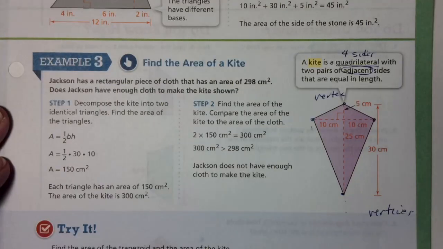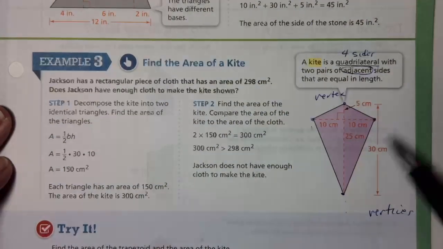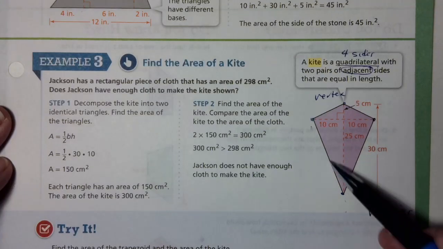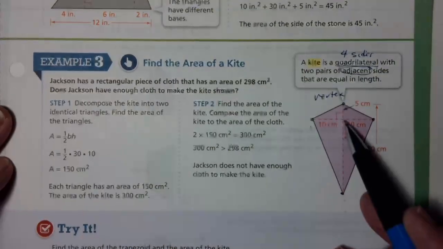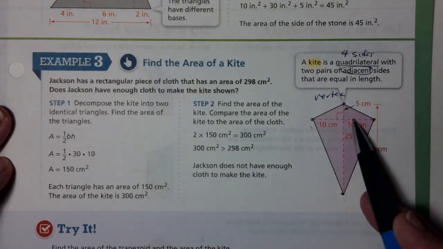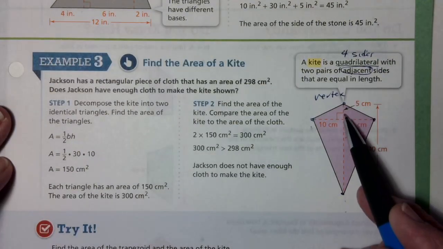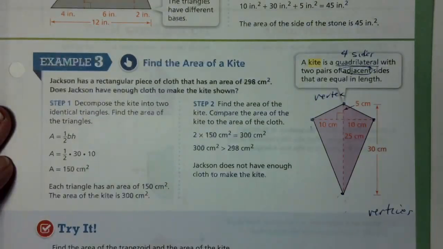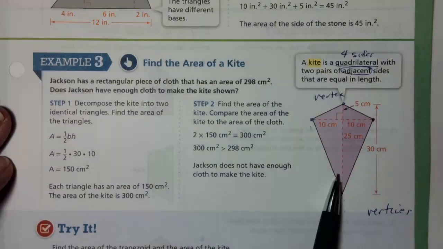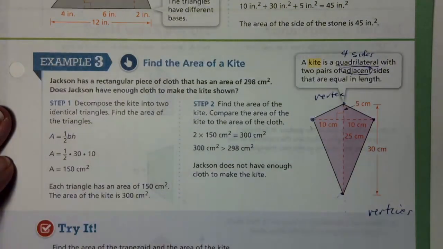Okay, so how are they going to break this apart? Well, they're going to break it apart into 2 triangles. They could either do this triangle like this and this one like this and call this the base and this the height, or they can break it apart right here and call this the base and this little piece the height, and this the base and this little piece the height. There's 2 different ways to go about this, and they do this one for you right here, so I'm not going to.